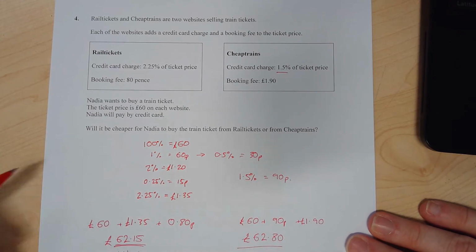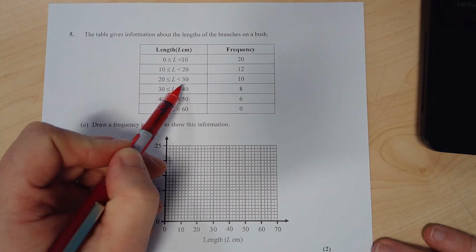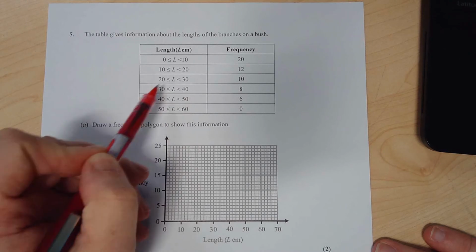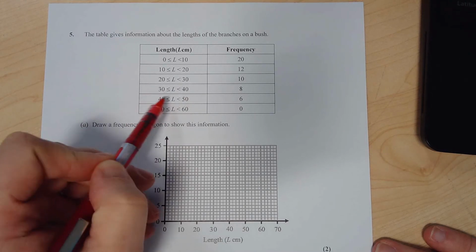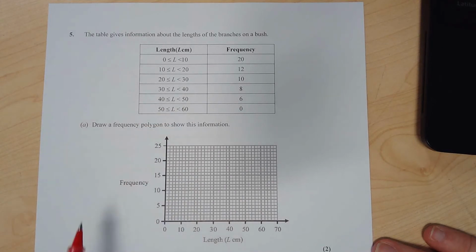So now, don't forget to answer the question: will it be cheaper for Nadia to buy the train ticket from Rail Tickets or Cheap Trains? Well, it's 62.15 from Rail Tickets and 62.80 from Cheap Trains, so it's cheaper at Rail Tickets.